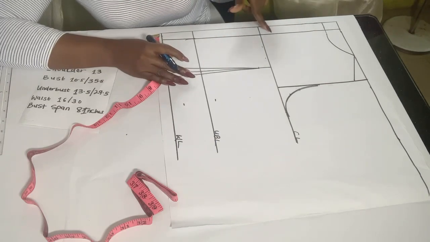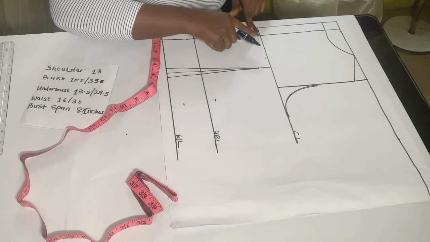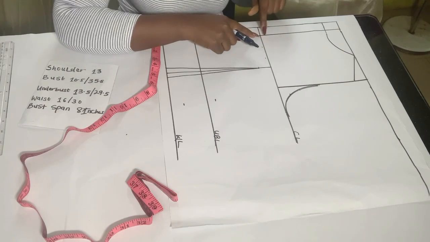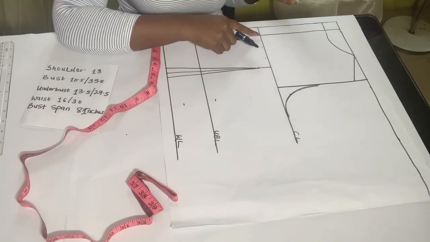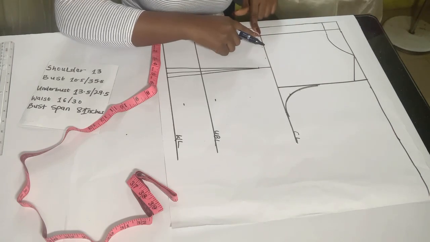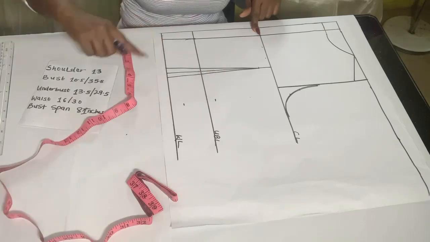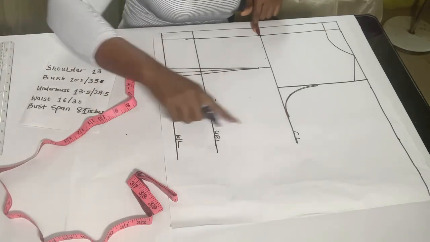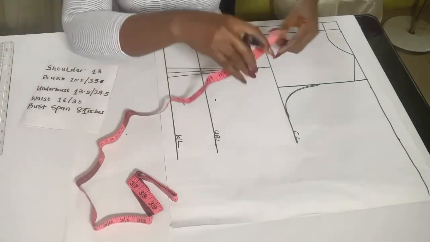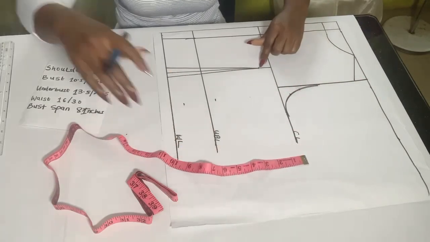Okay, so after doing that, you then take your circumference, but make sure you're starting your circumference measurement from here after your zipper. Okay, so your zipper can be 1.5 inches, 2 inches, whatever inch you want to take. So your measurement, you take it as a circumference, your underbust if you wish to, and your waist, then you connect. But since I'm doing my princess darts, I'm going to be connecting this part here to this line.